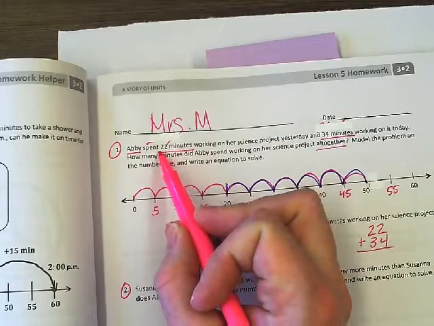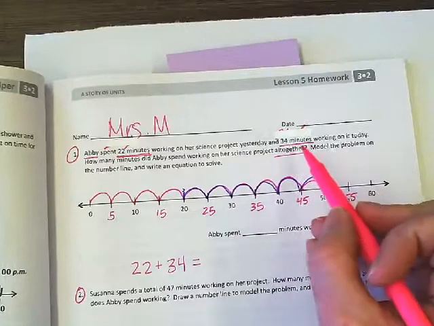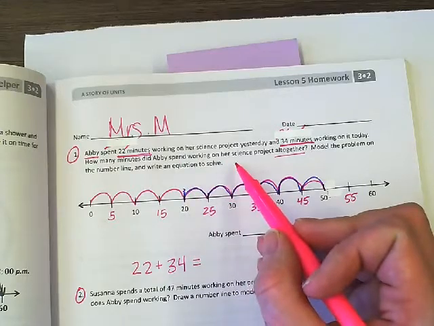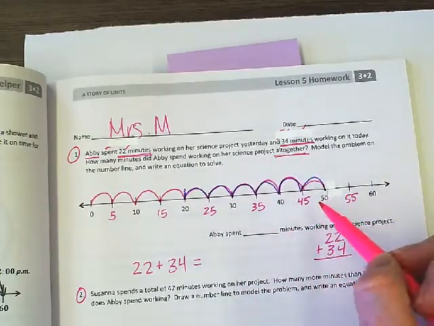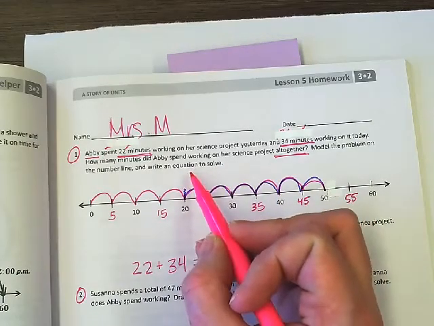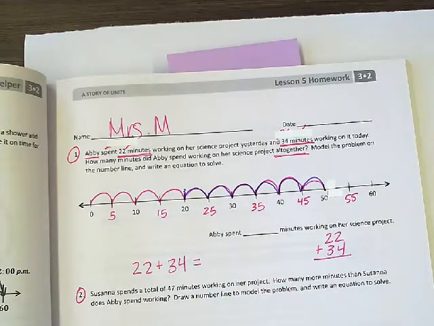Abby spends 22 minutes working on her science project yesterday and 34 minutes working on it today. How many minutes did Abby spend working on her science project all together? Model the problem on the number line and write an equation to solve. Remember, an equation is a math sentence. So you can probably see I have hints for you already here. What are we going to do with those two numbers? The word all together tells us that we're going to add the two numbers together. You can add them horizontally or you can stack them, whichever way works best for you.